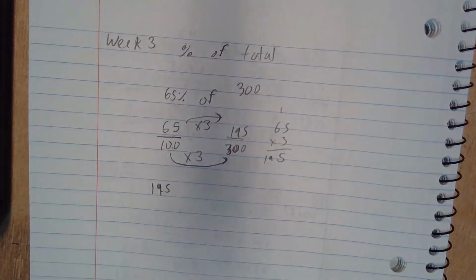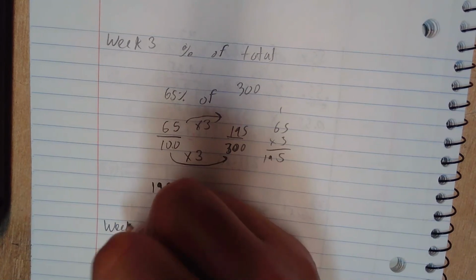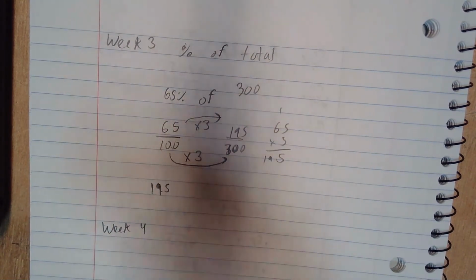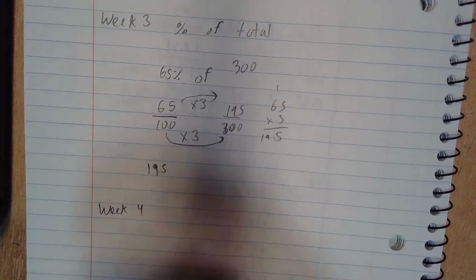Okay. Now, if you notice at this point, I'm not really explaining too much. I'm just getting the work done. But as you do this, kind of take your time and ask yourself, what do you think the answer is going to be? Okay.